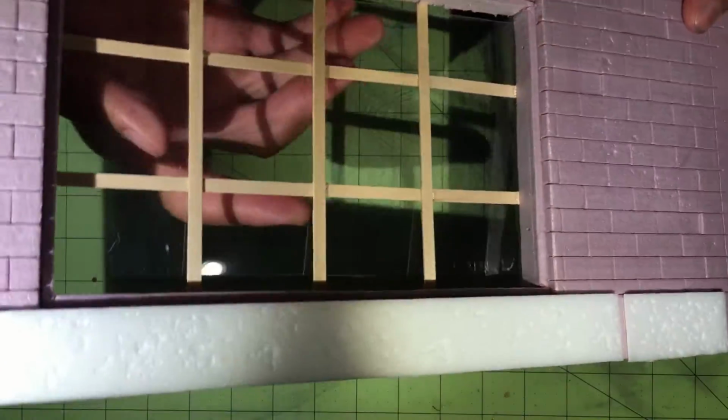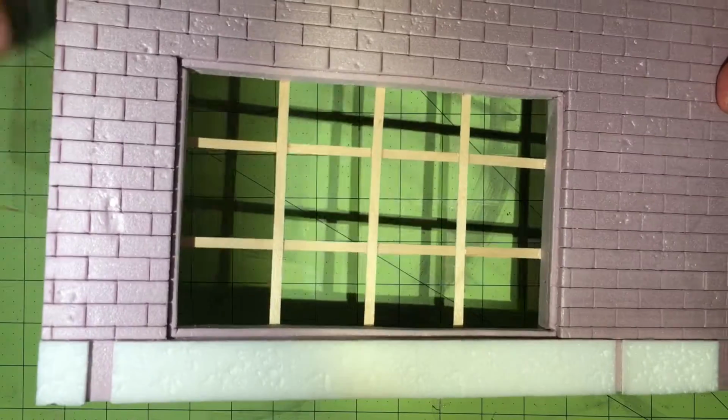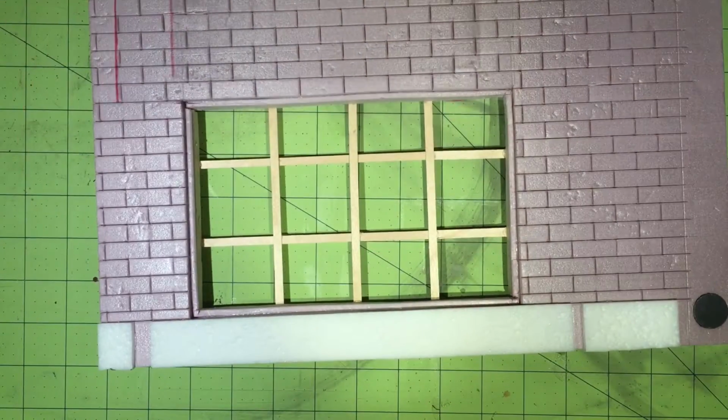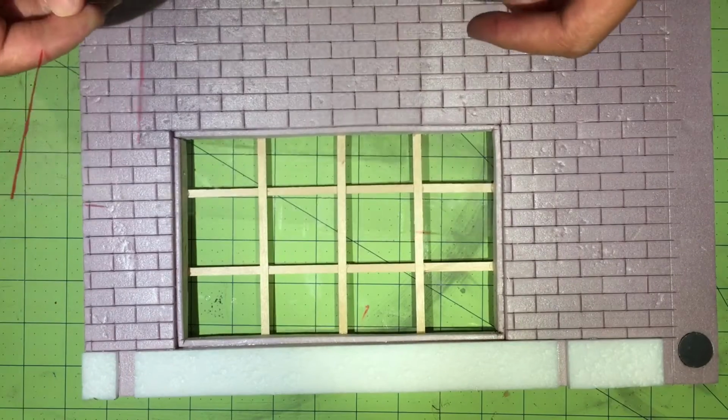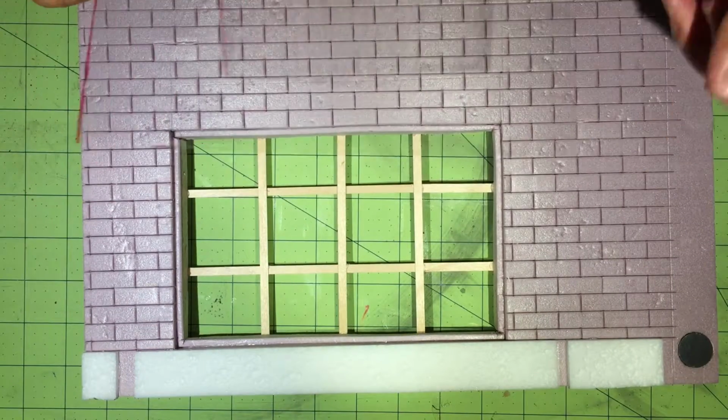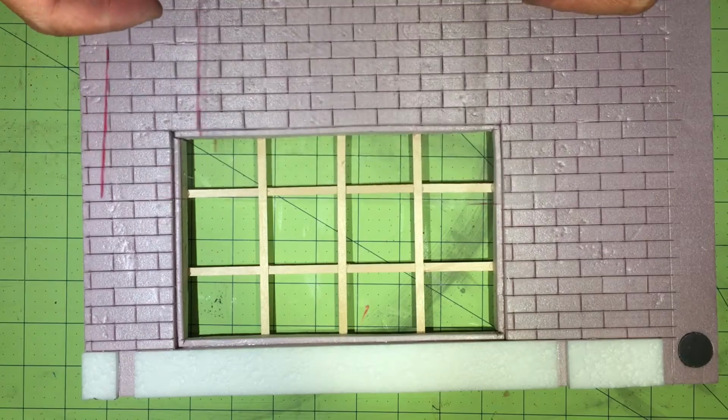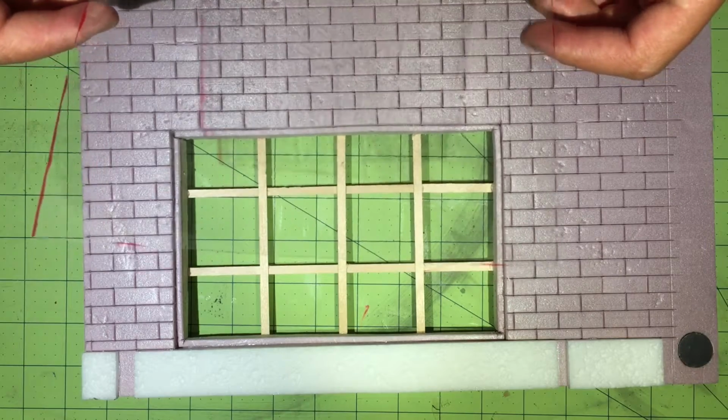Yes, if you go back. Normally, if you just want a clear window like that, that's fine, you'll be done once you glue it. But other times you'll want to make it look old or broken.